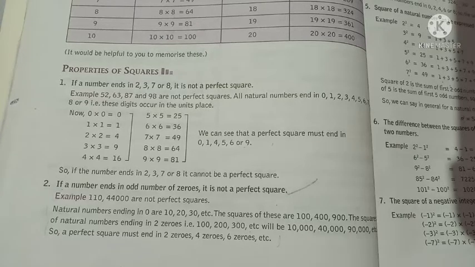So numbers ending with 2 zeros, 4 zeros, 6 zeros, 8 zeros, etc., can be perfect squares. And if the number ends with an odd number of zeros, that is 1, 3, like 10, 30, 50, 70, it is not a perfect square.